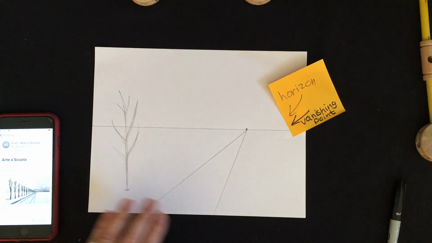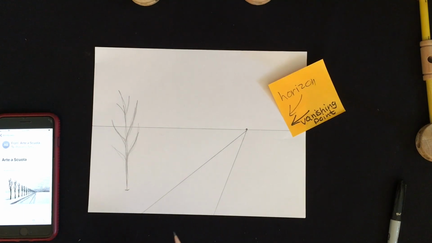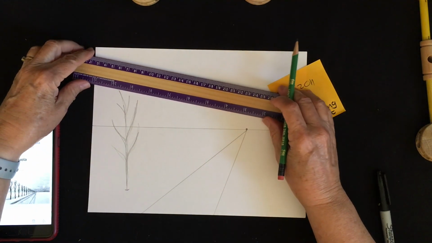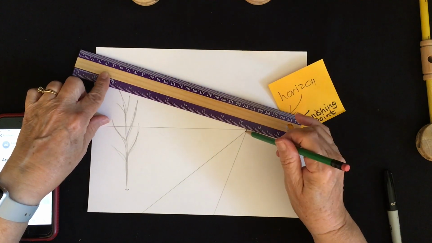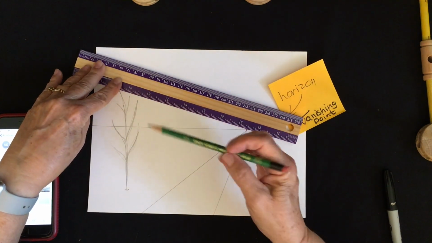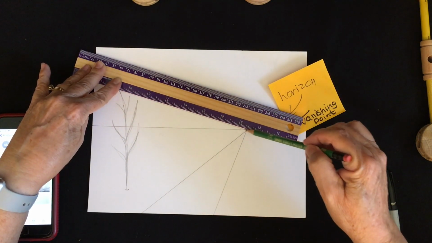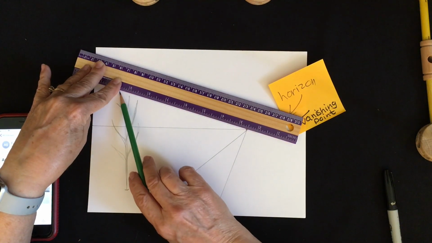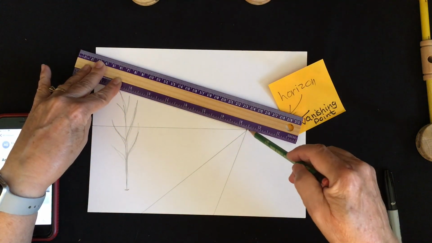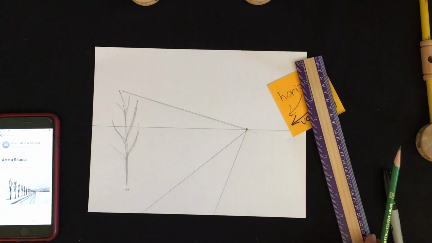Okay, that's going to be my tallest tree. From this point on, my trees are going to get shorter. So here's what I'm going to do. I'm going to line up my ruler with that tallest tree and line it up with the vanishing point again. And very lightly, because I'm going to erase this later, I've made a line to show where the top of that tree is aligned down here with the vanishing point. You can see. Now I'm going to erase that in a little while.